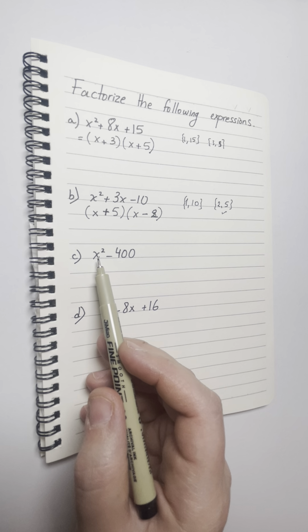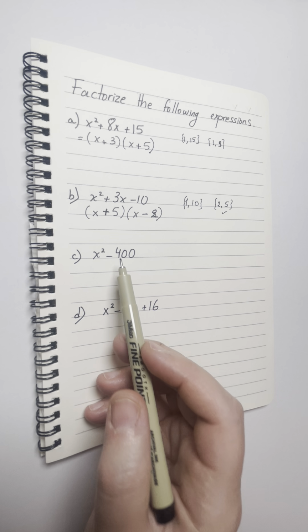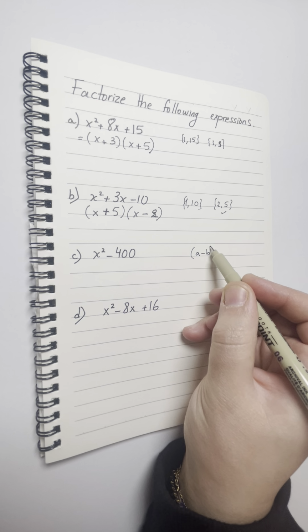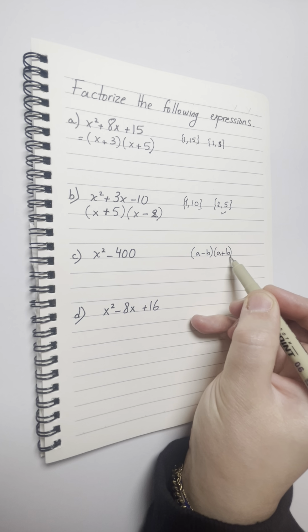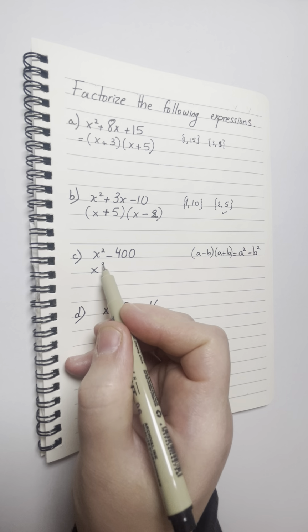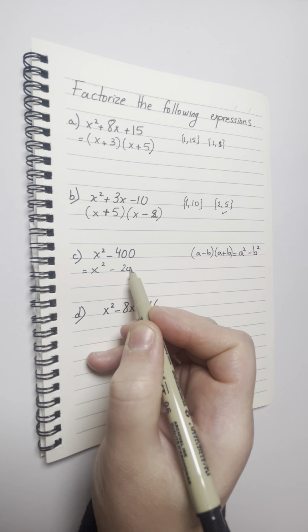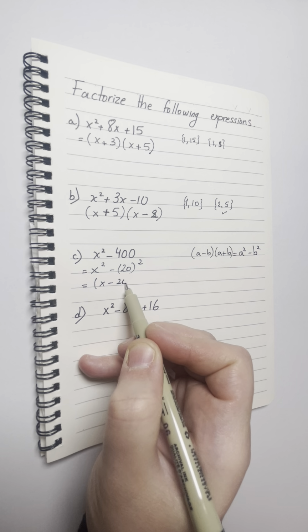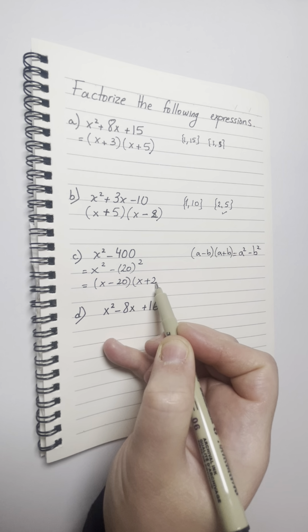Part C, we have x squared minus 400. This is similar to the identity a minus b into a plus b is a squared minus b squared. 400 is equal to 20 all squared, so this is equal to x minus 20 into x plus 20.